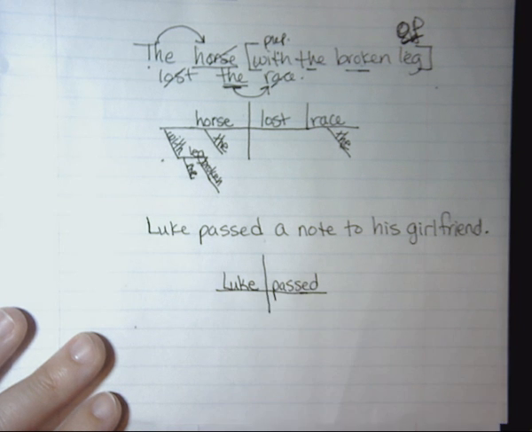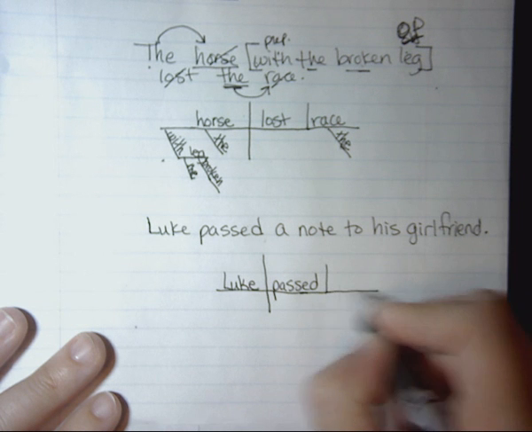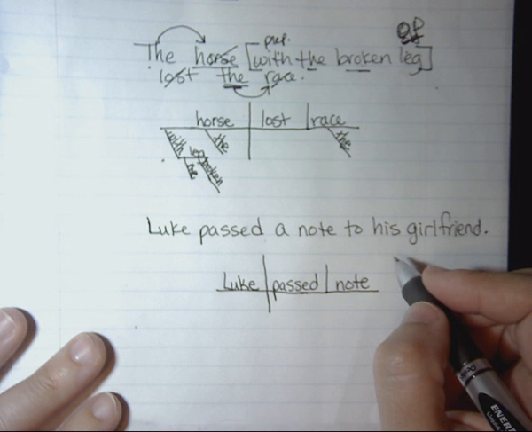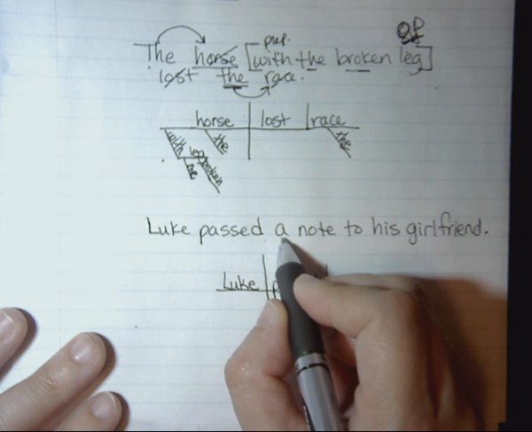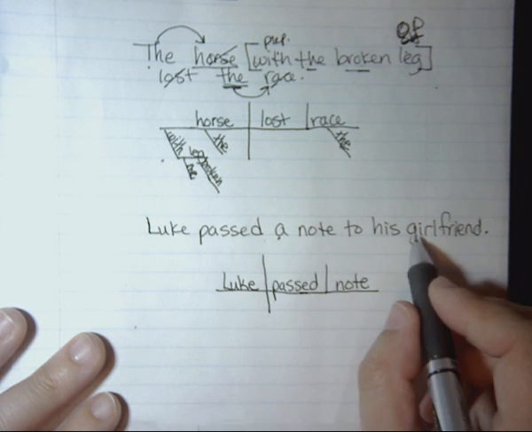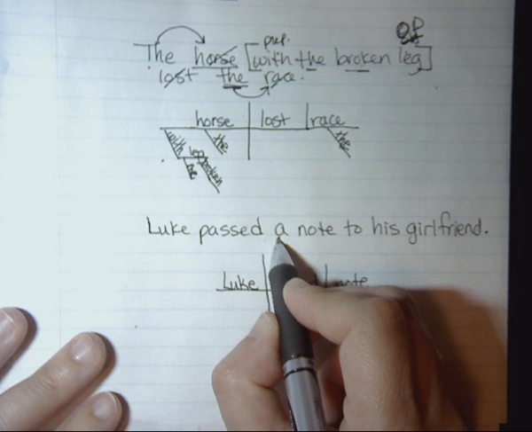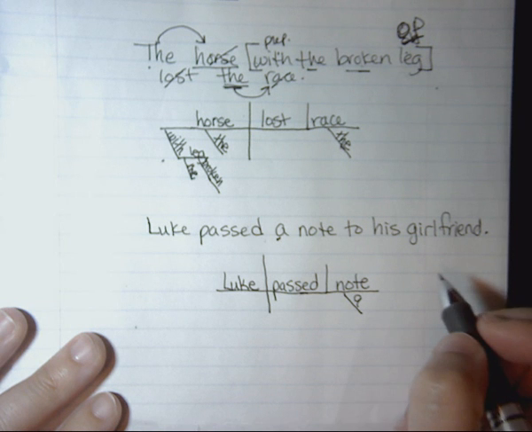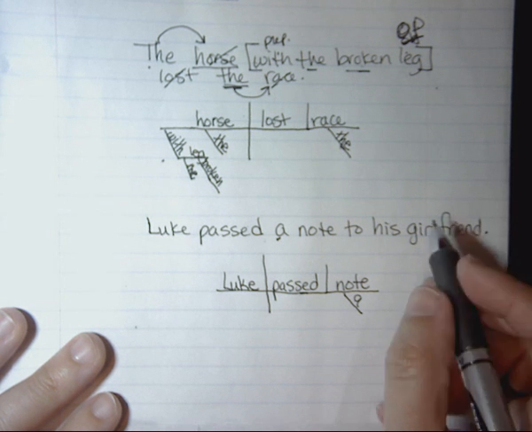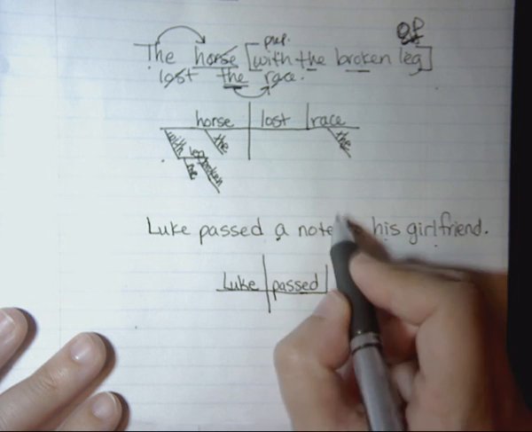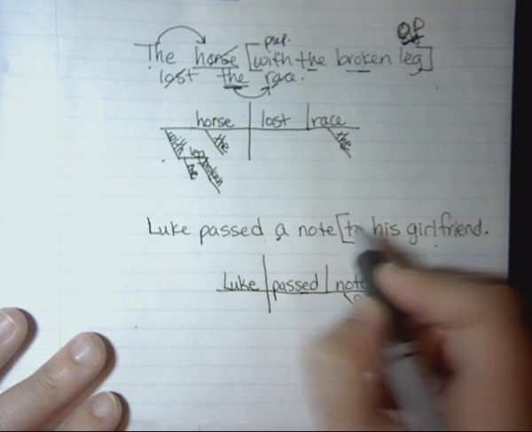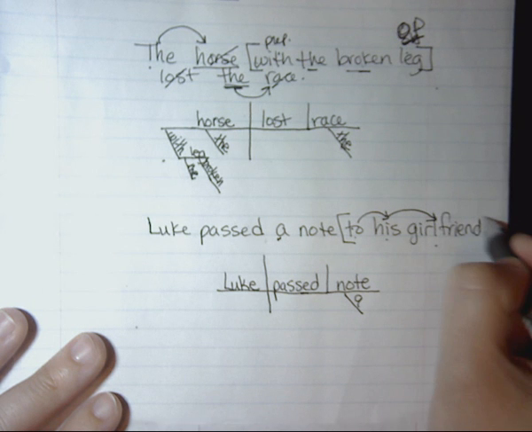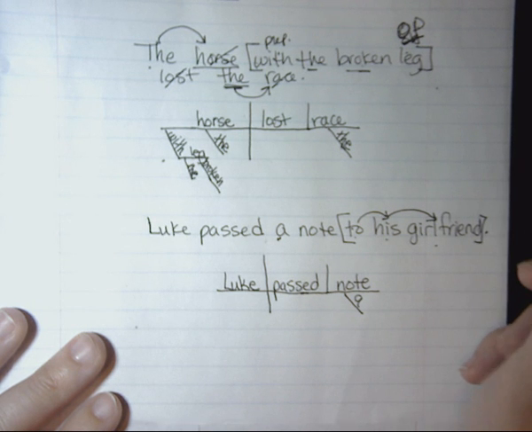Luke passed what? Very good. Well done. Now, where does A go? I'm starting over, right? Dealing with the words I haven't used yet. Where does A go? That's right. And why does it go under there? Good. Now we're left with to his girlfriend. To is your preposition, and it's going to take with it the rest of the phrase. Okay, it's coming along for the ride.